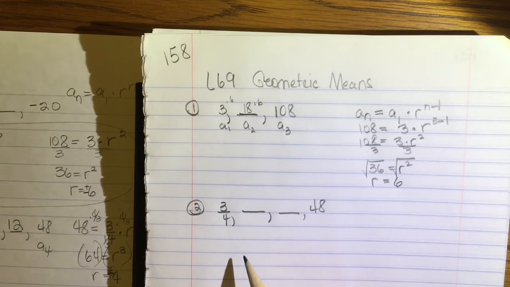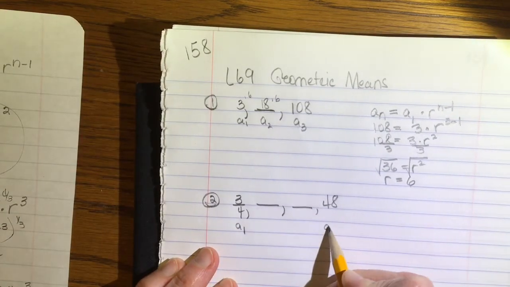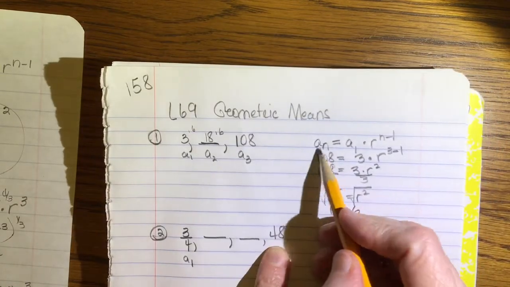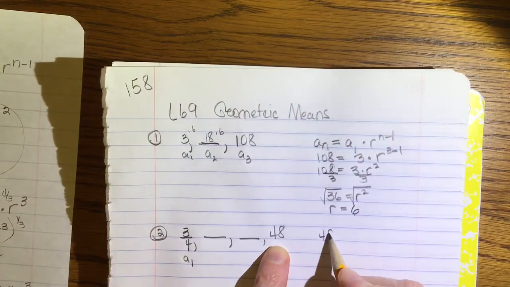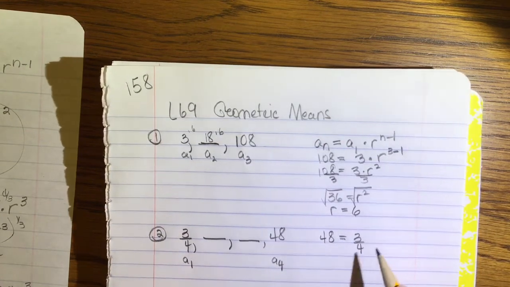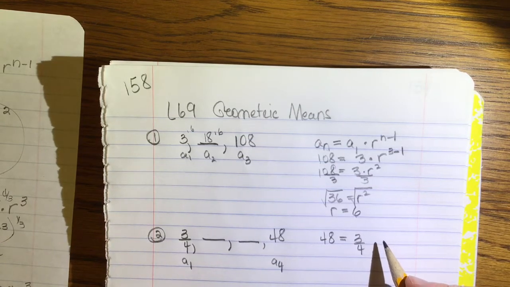So in this case, we've got 2 blanks, and we know this is the first term, and we know this is the fourth term. So when we plug into our formula, a sub n is the term 48. A sub 1 is 3/4. And you can do those as decimals. If they're not going to be repeating, like in this case, if you saw it as 0.75, you could do them as decimals. I would be consistent. I would pretty much stick with the fractions or the decimals.